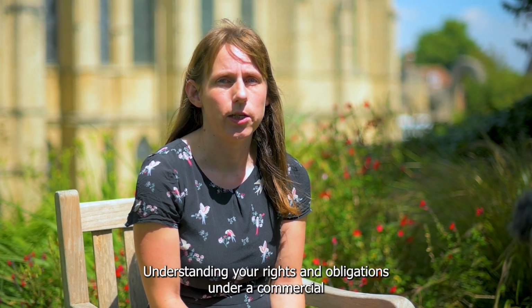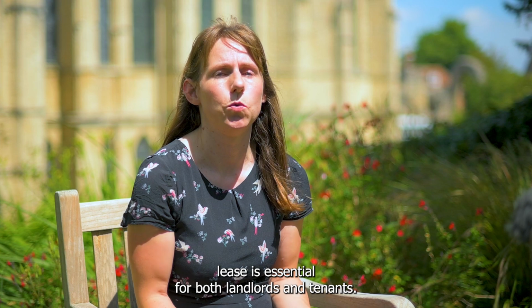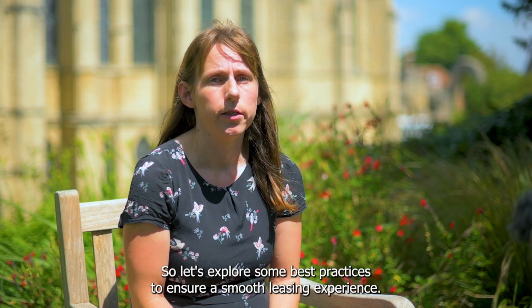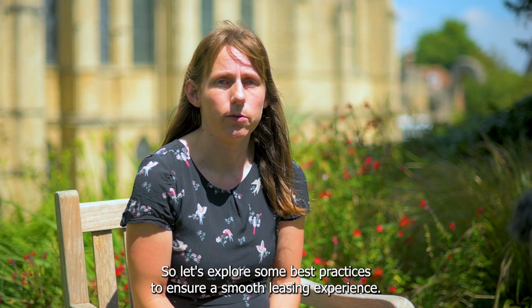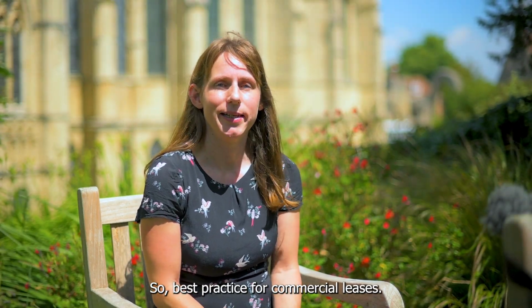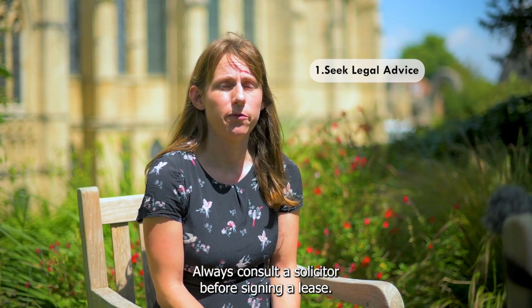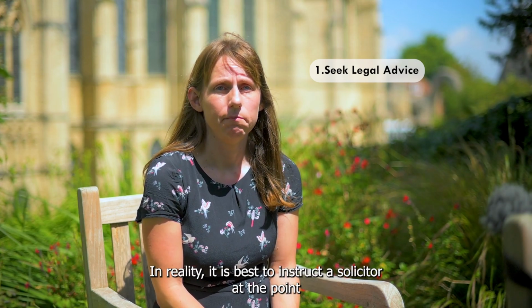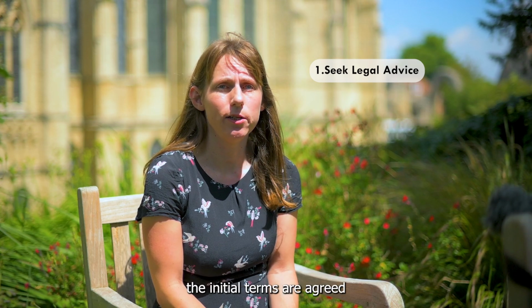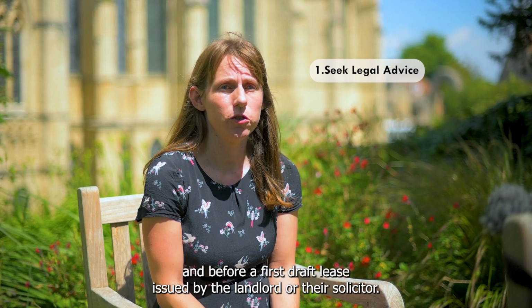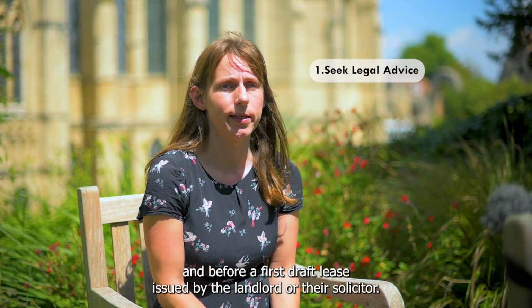Understanding your rights and obligations under a commercial lease is essential for both landlords and tenants. So let's explore some best practice to ensure a smooth leasing experience. So, best practice for commercial leases. Firstly, seek legal advice. Always consult a solicitor before signing a lease. In reality, it is best to instruct a solicitor at the point the initial terms are agreed and before a first draft lease is issued by the landlord or their solicitor.